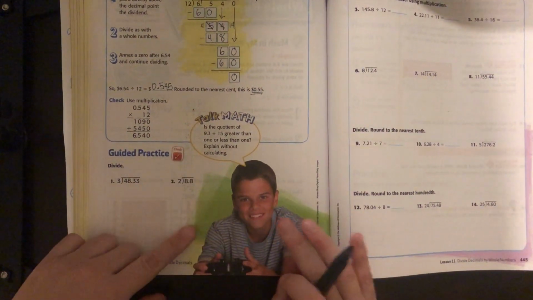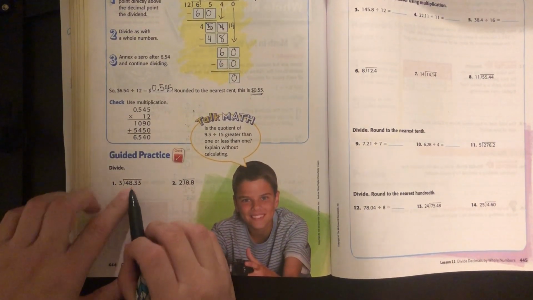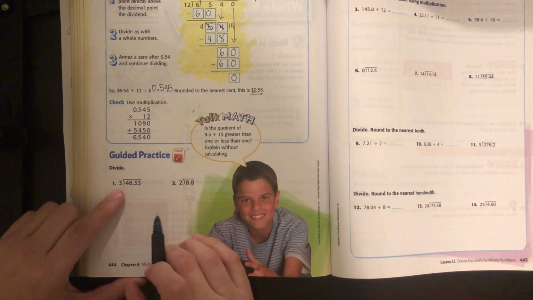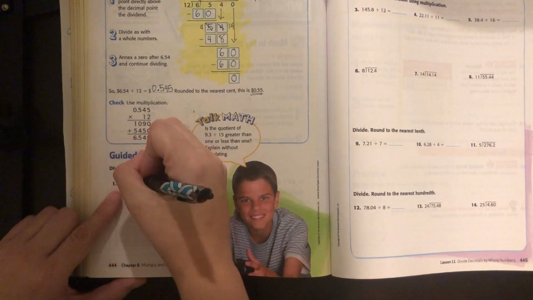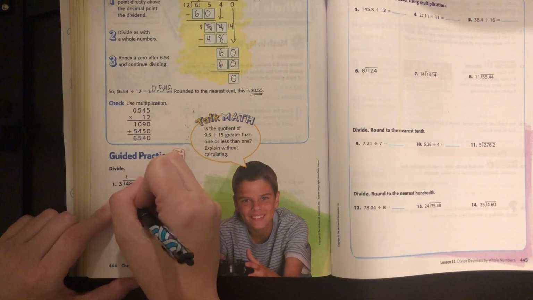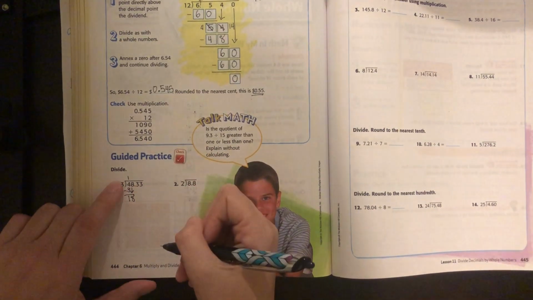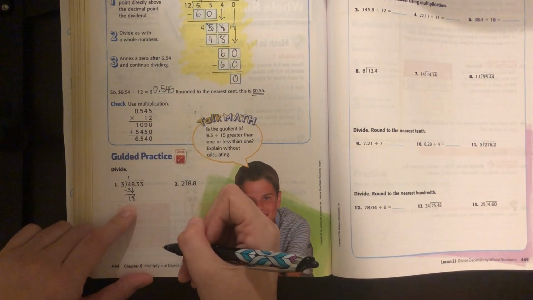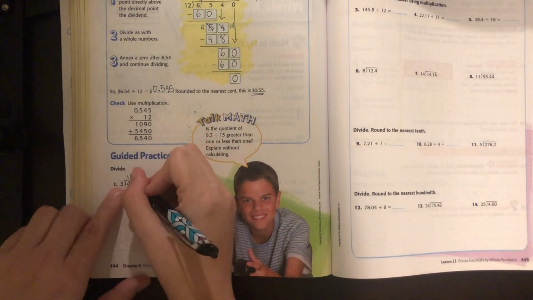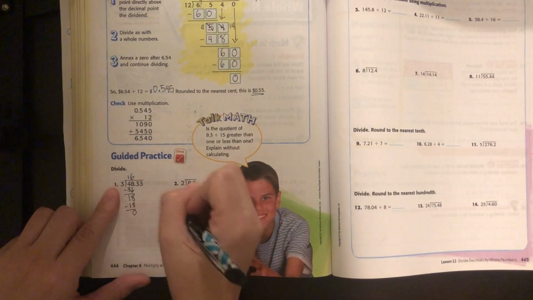Let's look at two more problems together and then I'll let you work all on your own. Let's look at 3 divided into 48 and 33 hundredths. So 3 goes into 4 once. So we subtract 3 to get 1. We bring down our 8. 3 can go into 18 6 times. 6 times 3 is 18. We subtract and get 0.